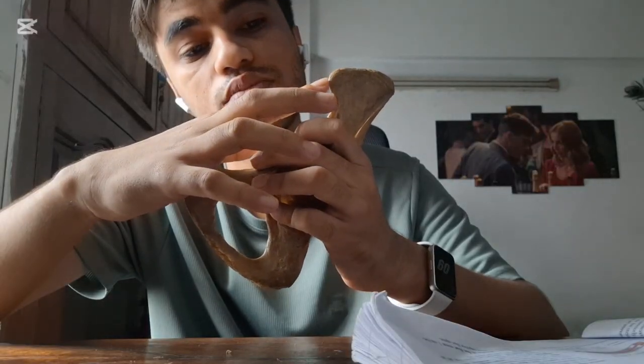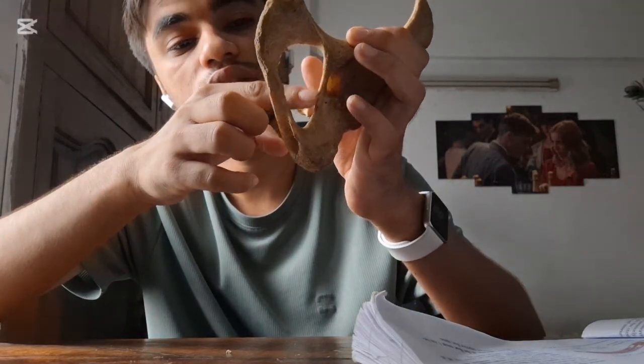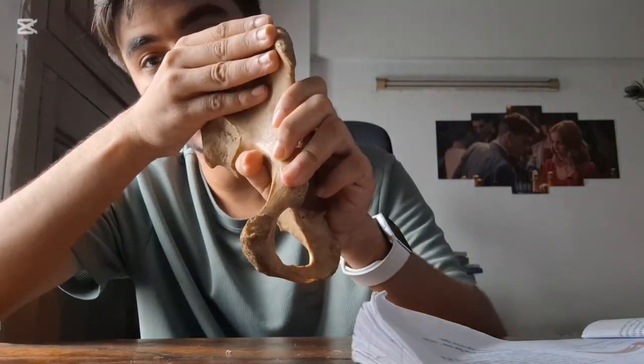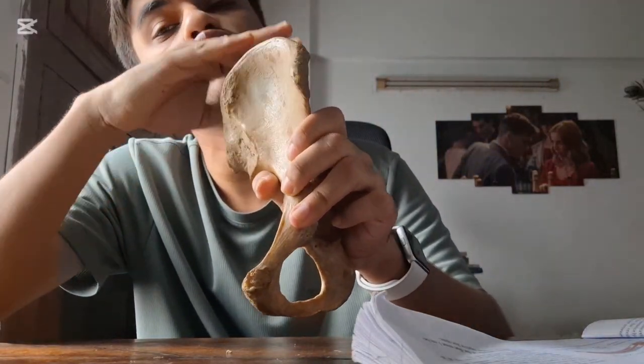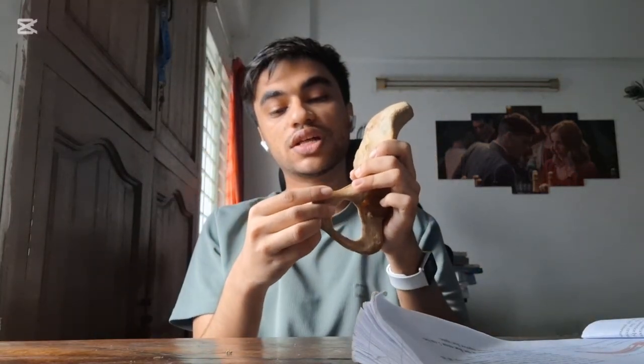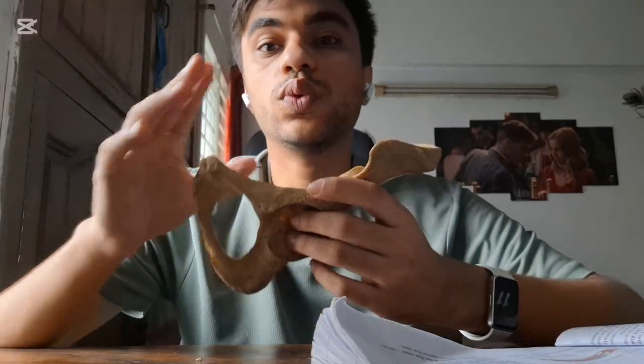lie in the same vertical plane, and then the obturator foramen lies below the acetabulum, and this is the iliac bone, which lies superiorly, and the pubic tubercle, which lies anteromedially. You can see that it lies anteromedially, while the ischial tuberosity lies posterolaterally, and it is the lowest point. We have identified it is the left-sided hip bone.